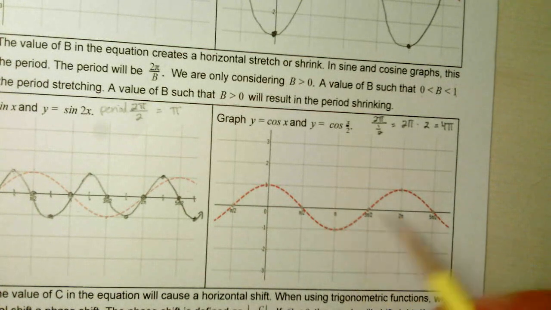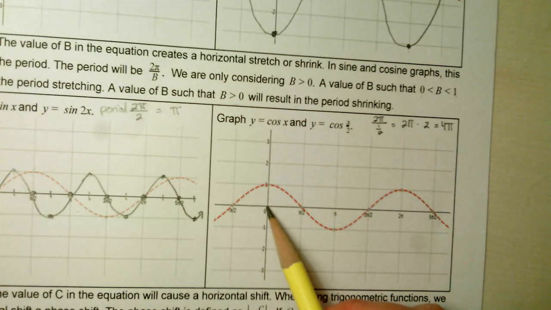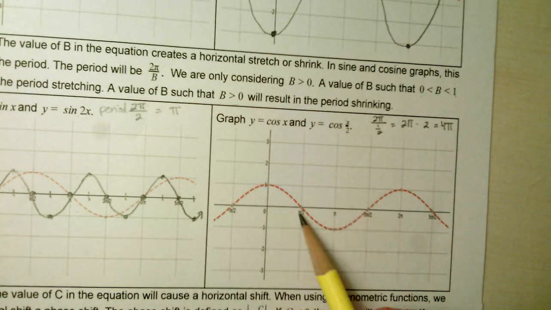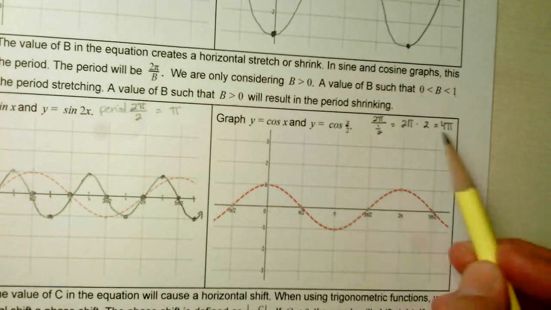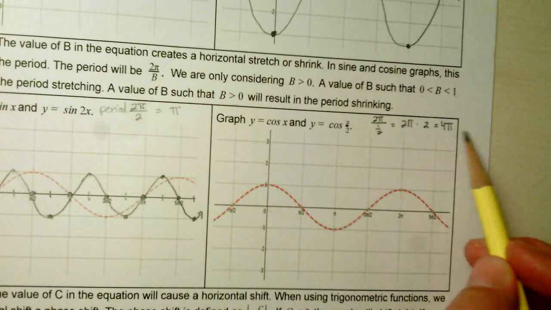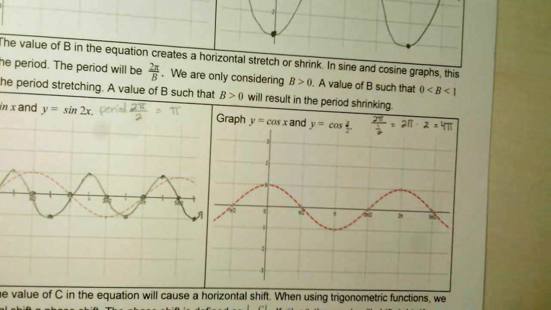So again, we want to look at, so instead of having something happen every pi over 2, we want it to happen every pi units.